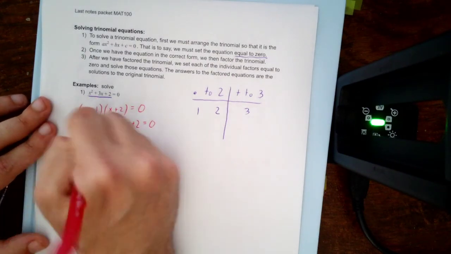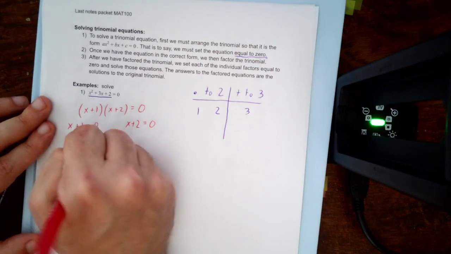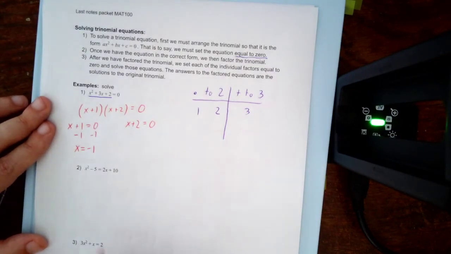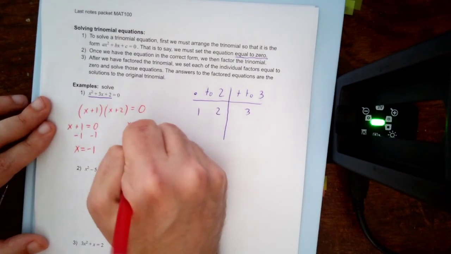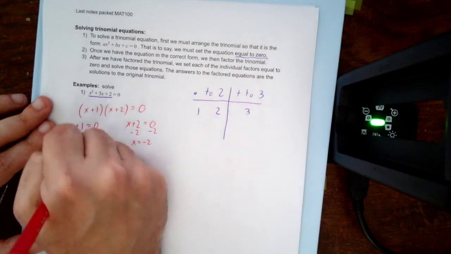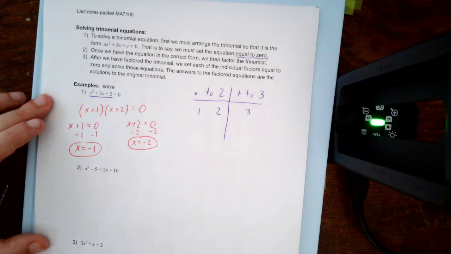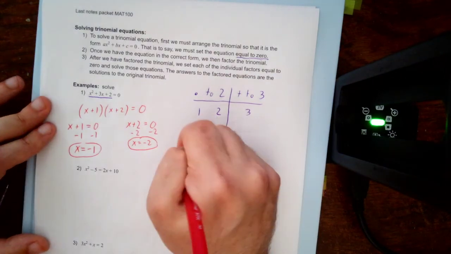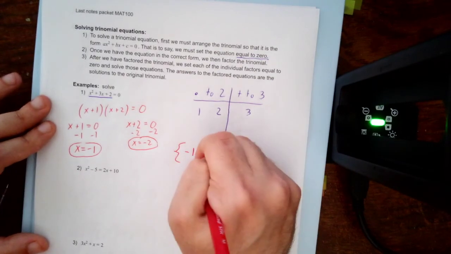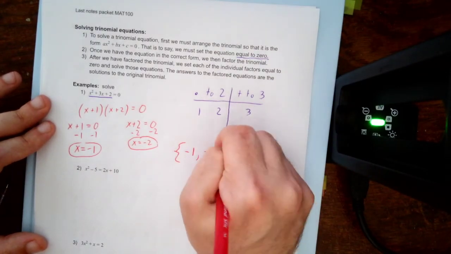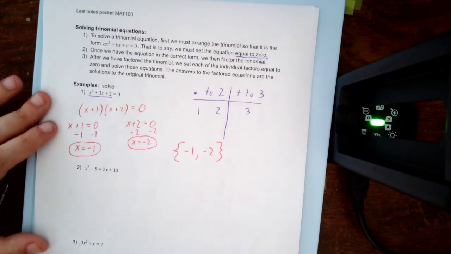To solve this one, I subtract 1 from both sides, and I get x equals negative 1. To solve this one, I subtract 2 from both sides, and I get x equals negative 2. These are both my answer. Both negative 1 and negative 2 are my answer, which in set builder notation would be a curly brace, negative 1, comma, negative 2. There's two solutions, so I list them both in my group, right?